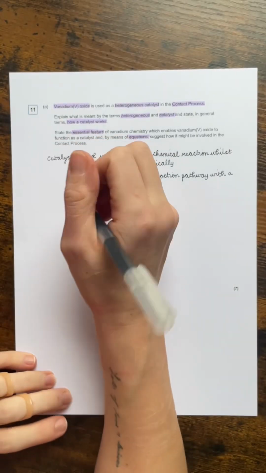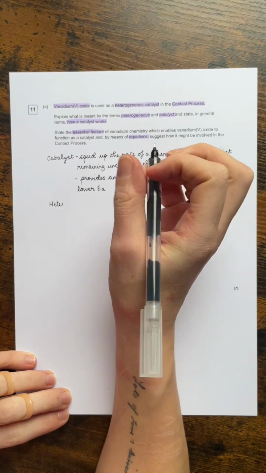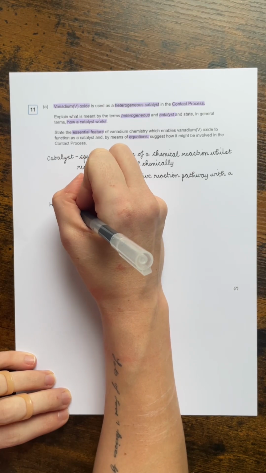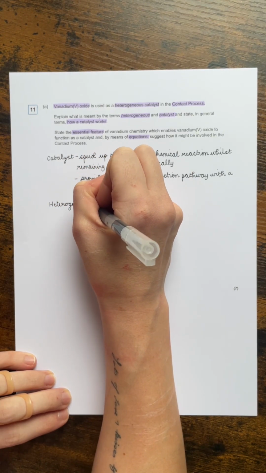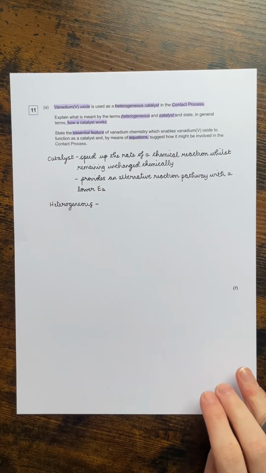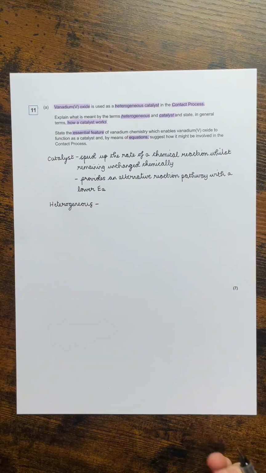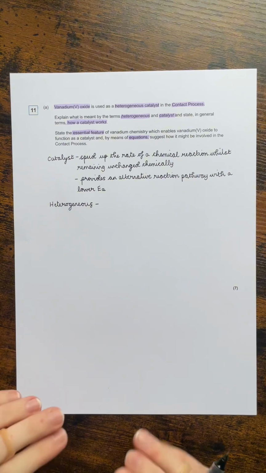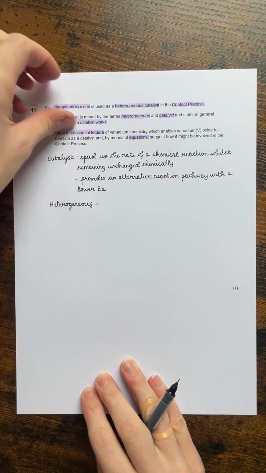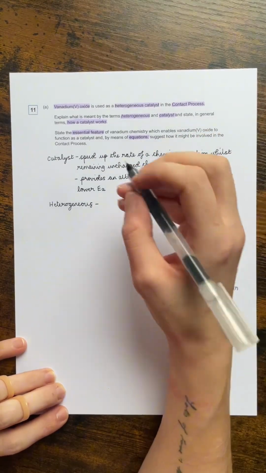The word heterogeneous, which is new for this topic, I can't spell, heterogeneous, refers to the state or the phase of the catalyst in relation to the reactant. So we can have homogeneous catalysis and heterogeneous catalysis. So hetero, different, homo, same. So in a heterogeneous catalysis example, the catalyst will be in a different state of matter or a different phase to the reactants. And that's what we would need to be defining here.